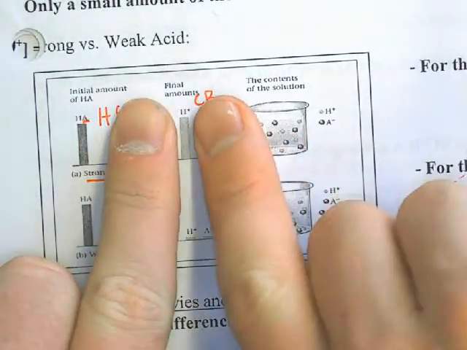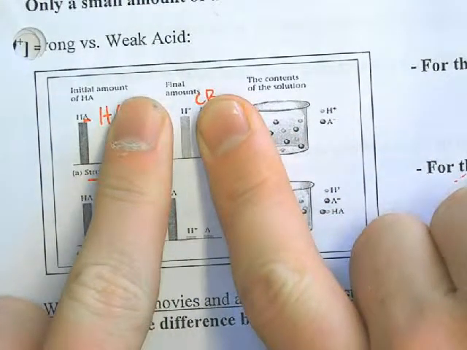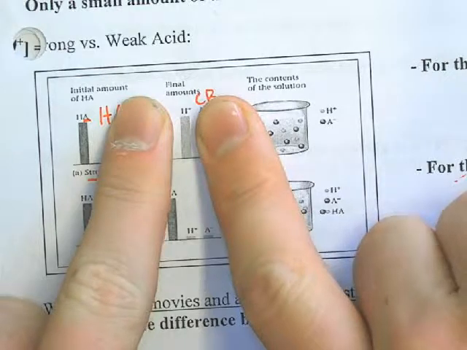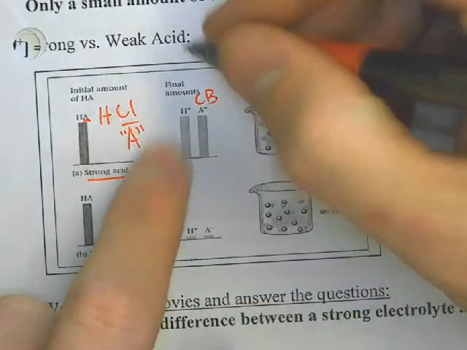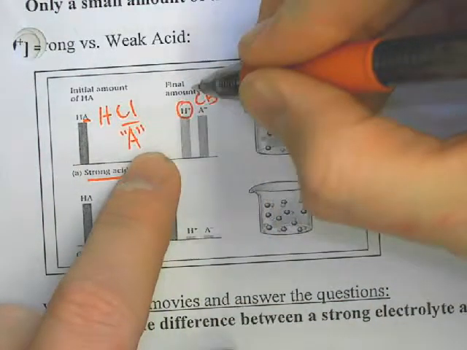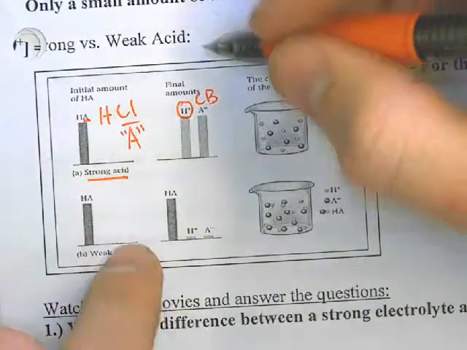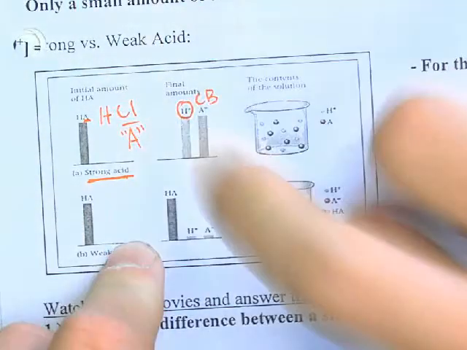The A minus is just your conjugate base. Check out how much H plus there is. That's a lot. What gives your acid power? How much H plus it has. So this is a really strong acid because it has a lot of H plus.